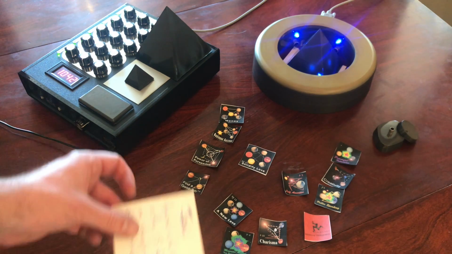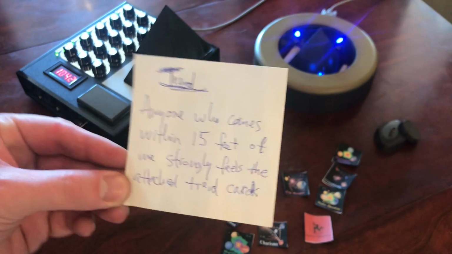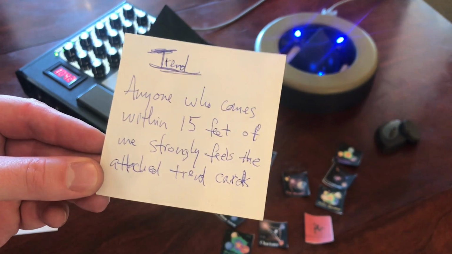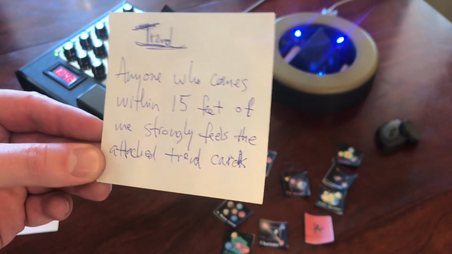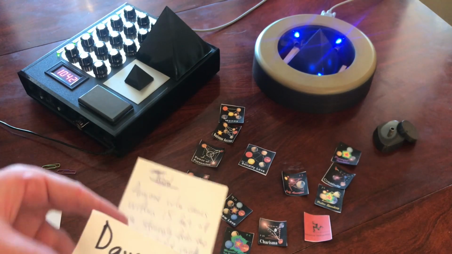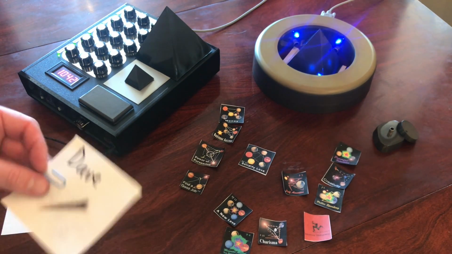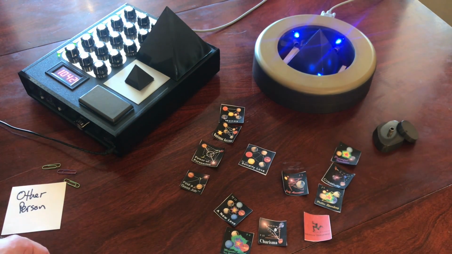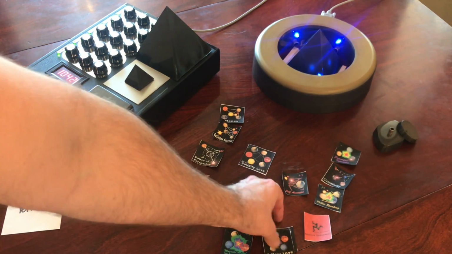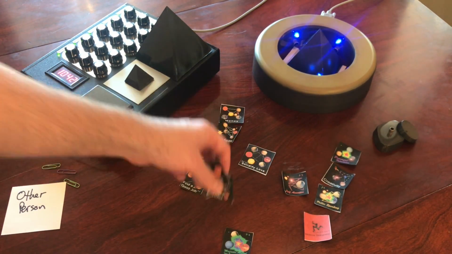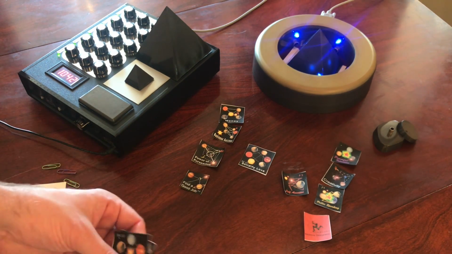Got it? Okay. So look at this. Trend: anyone who comes within 15 feet of me strongly feels the attached trend cards. I've literally used that exact one, I have that on along with other things. I use it all the time. So let's take new love. Let's take charisma. And let's take magnetic appeal, okay?